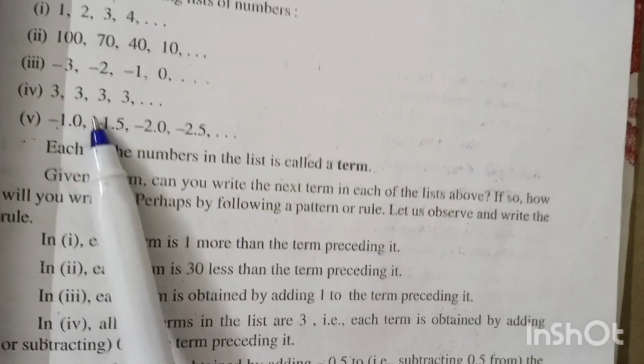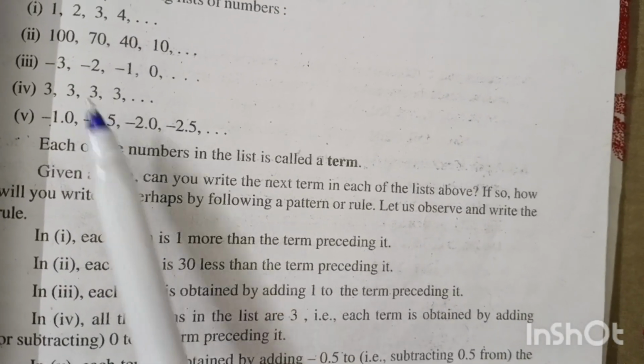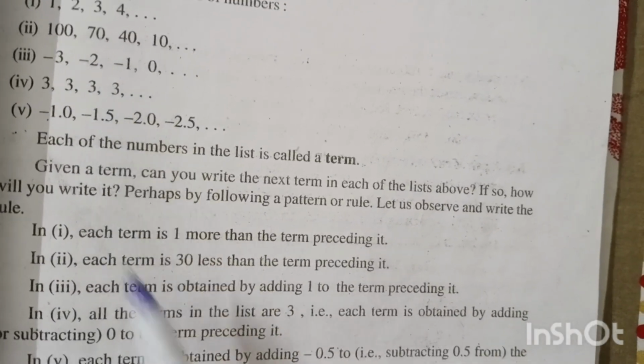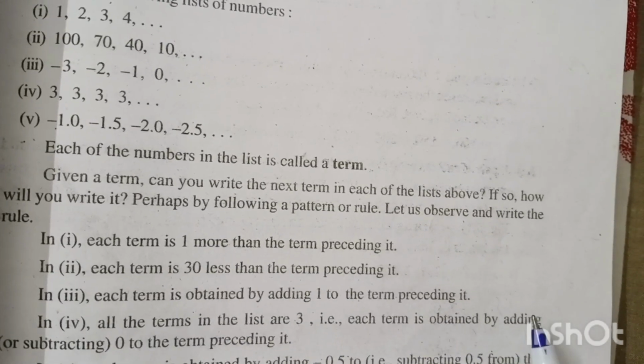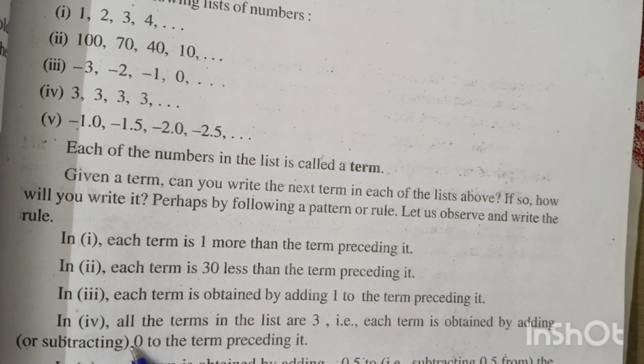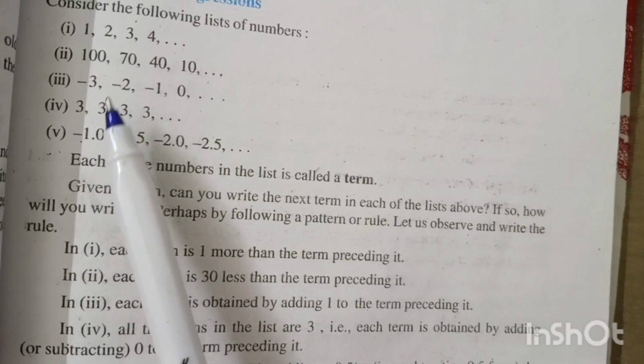Then the fourth one: 3 minus 3 we get 0, 3 minus 3 we get 0, 3 minus 3 we get 0. So all the terms in the list are 3. Each term is obtained by adding or subtracting 0 to the term preceding it.